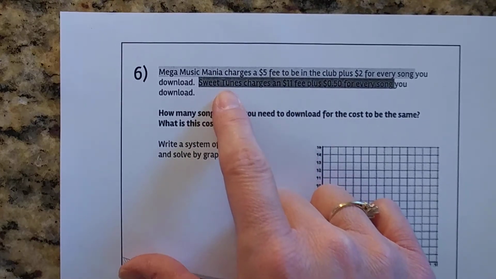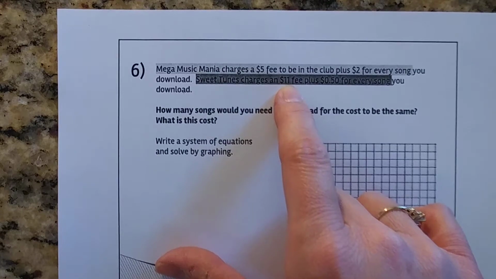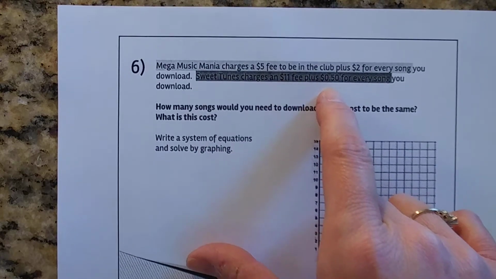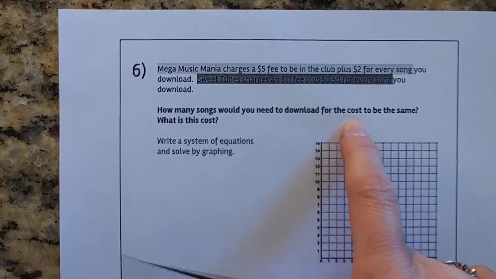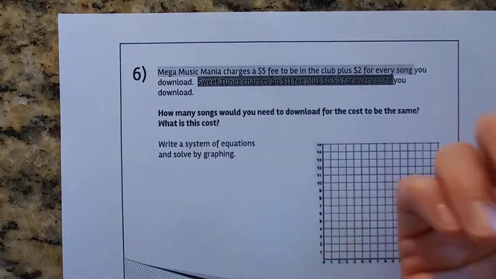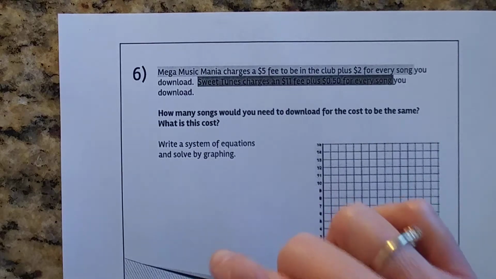The other place, Sweet Tunes, they charge a bigger fee, $11, but their songs are only 50 cents. So at some point, the cost is going to be the same. How many songs would you download for the cost to be the same? Let's set up a system.